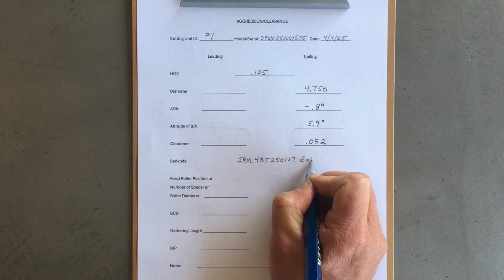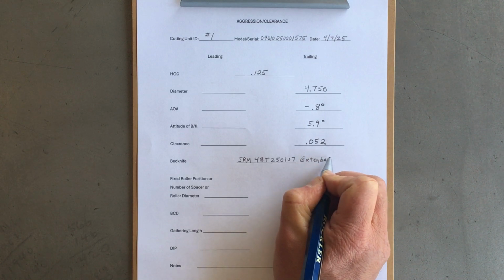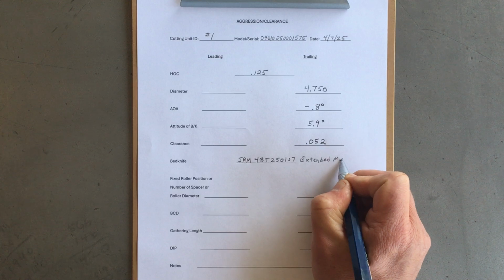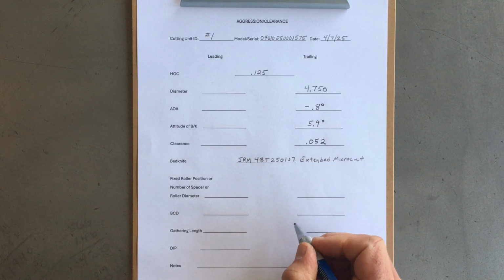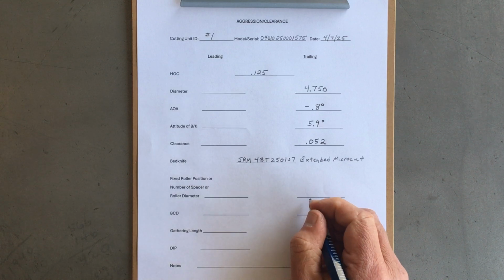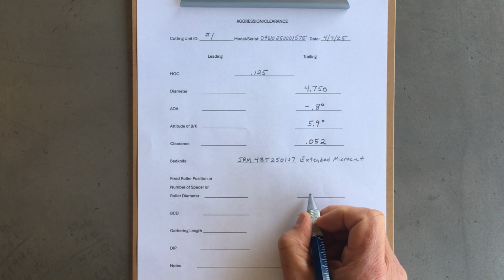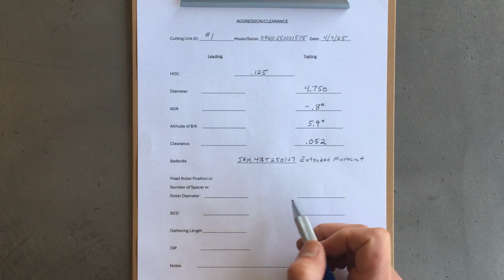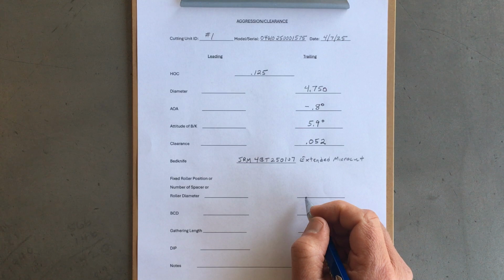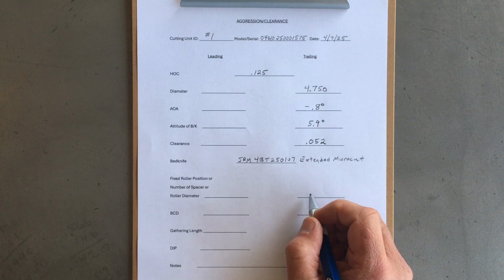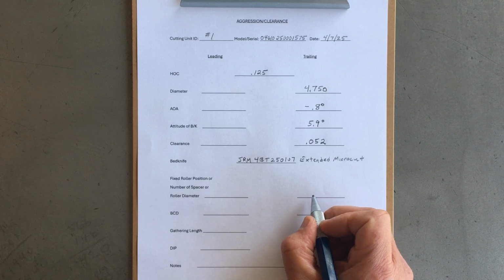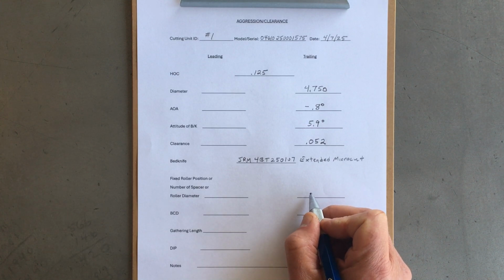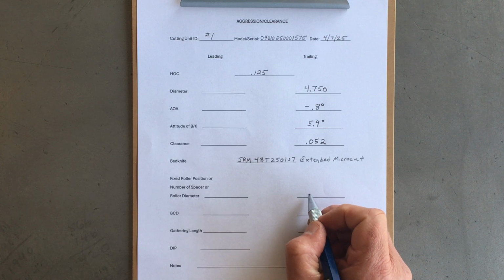Extended microcut. Then I'm going to record the fixed roller or position or number of spacers employed, or in the case of a John Deere QA5, I would record the position of the shoe eccentric.